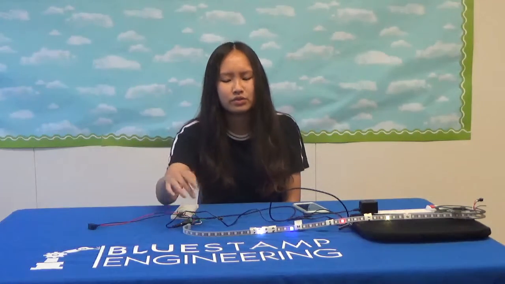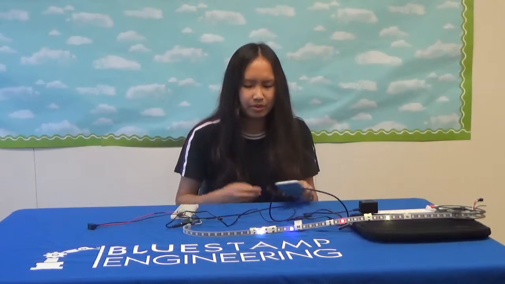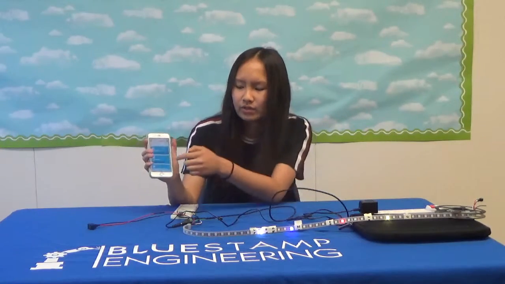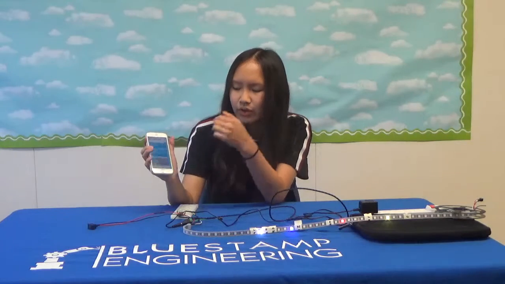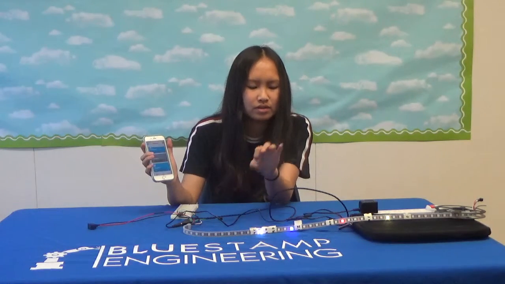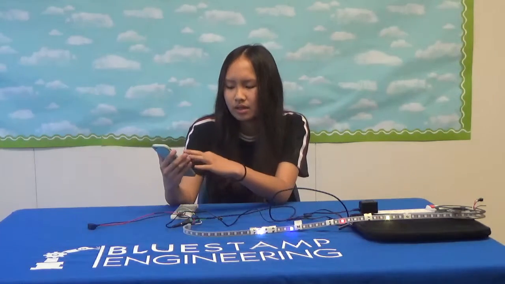So my second milestone was setting up the IFTTT app and setting up the different location triggers to get the individual LEDs on the strip to change color based on each family member's location. So first I downloaded an app on my phone called IFTTT, and that stands for if this then that, and I created a few location triggers on my phone. So every time my location changes, then a different light on the LED strip will light up.